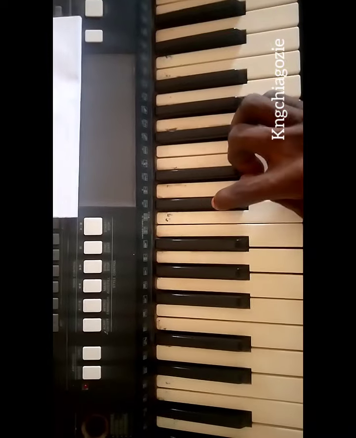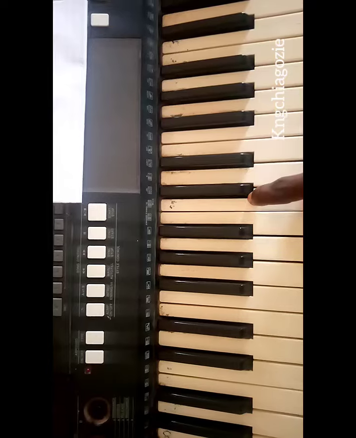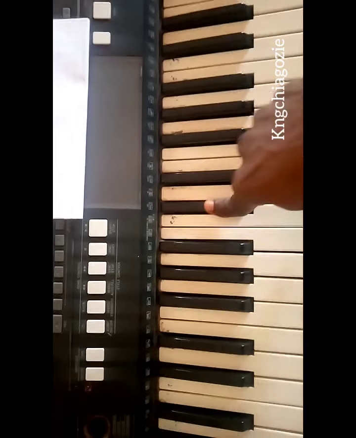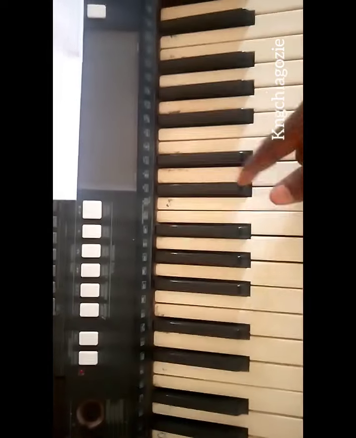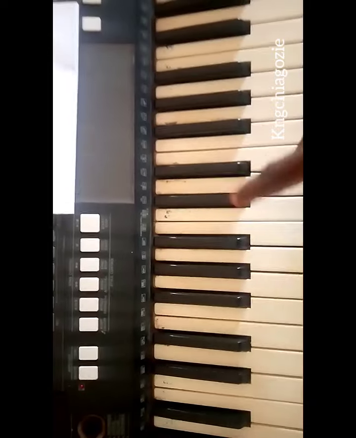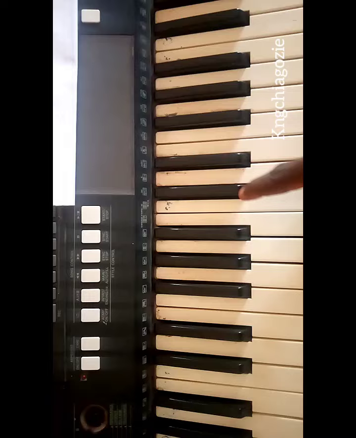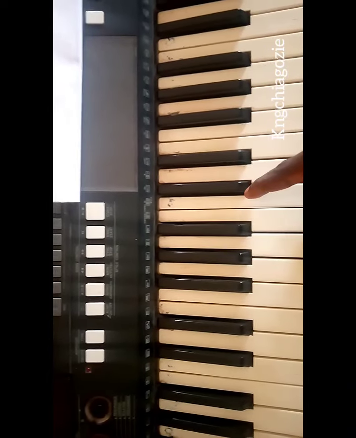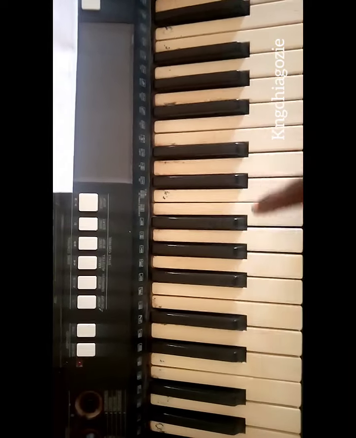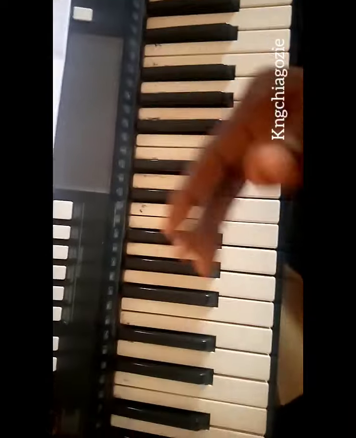Now, if I touch a note, for example this one, and I play the next key directly, we call it a semitone, because in a tone I give an interval of one note before I play the next one. In your keyboard, your guitar, whatever instrument you can think of apart from the percussion instruments, if you jump one note to touch the next one, that one is a tone. But if I play the next one directly in front of it, we call it a semitone, because I'm not jumping anything.